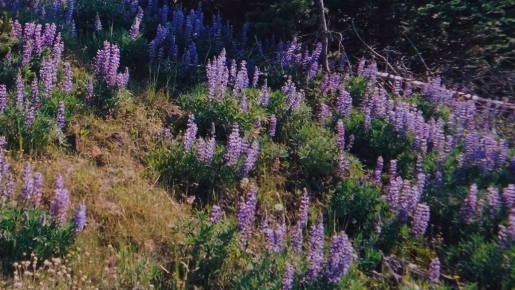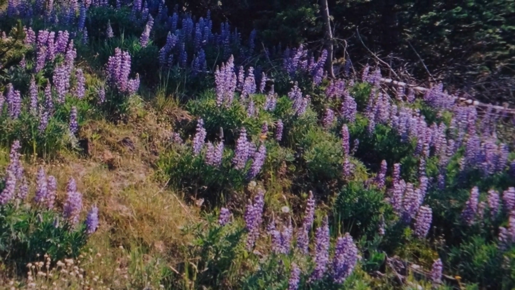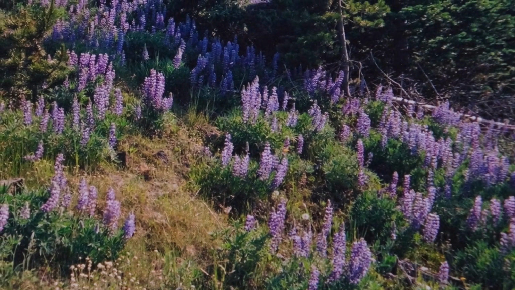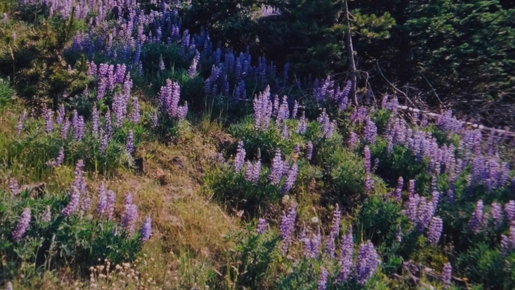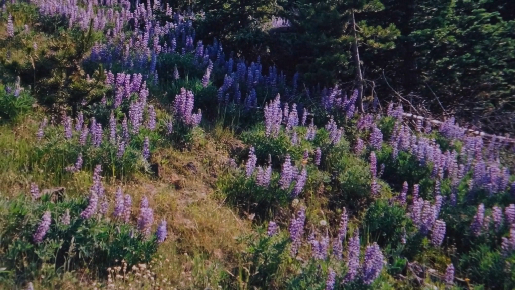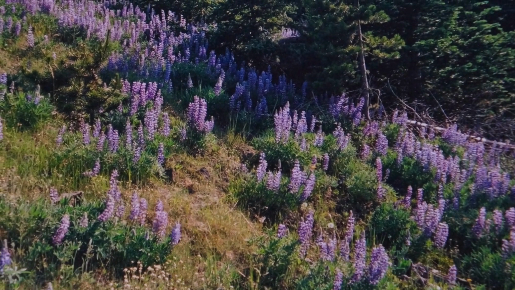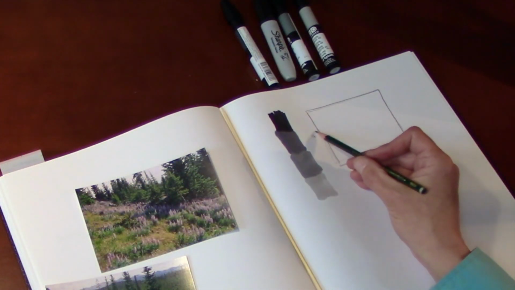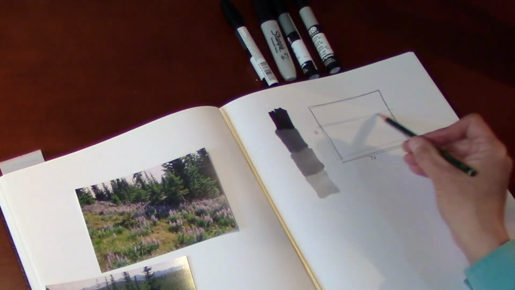Another thing I start to do is, my first concept is, what is the painting essentially about? And in this case, it was about the foreground wildflowers. So I want to indicate mostly the field that we see in the foreground. So I place a horizon line that's slightly above midway.